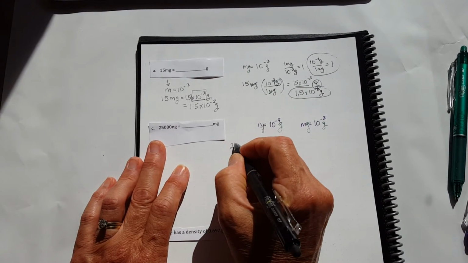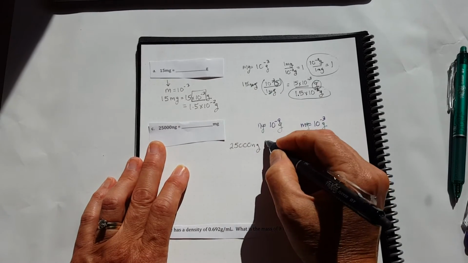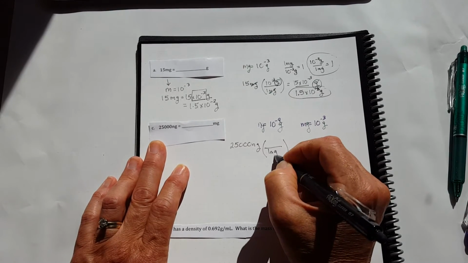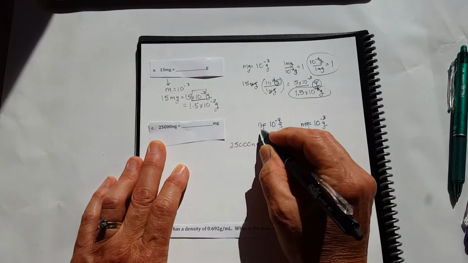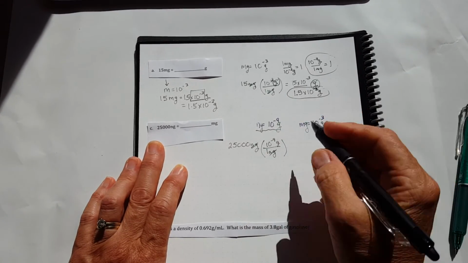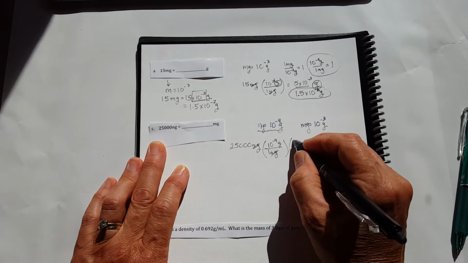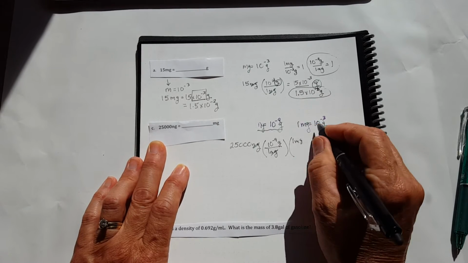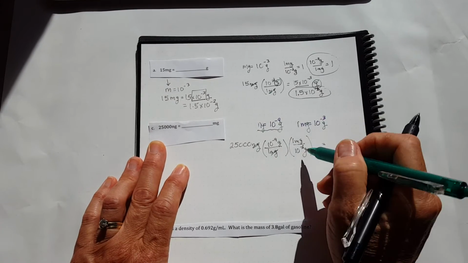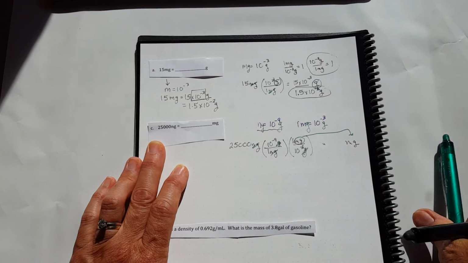Now, if you're very comfortable doing it and you did nano right to milli and showed your work, that's fine. That's enough work. But I'm going to do it the way that I've taught you with the prefixes. So we take 25,000 nanograms, and we're going to get rid of the nano and get to grams. So we put 1 nanogram is equal to 10 to the minus 9 grams, which shows that nanogram cancels. Then we want to end up with milligrams, so we put 1 milligram, because 1 milligram is equal to 10 to the minus 3 grams. That shows that grams cancels, and the only unit left is milligrams, which is what we want.